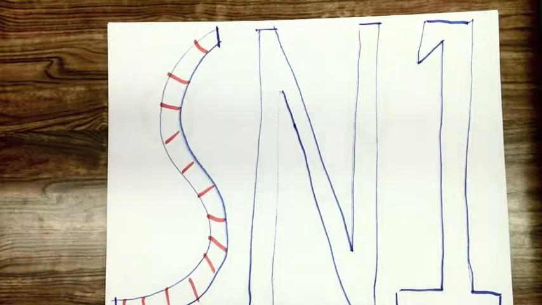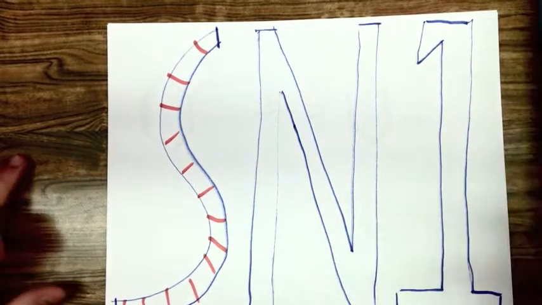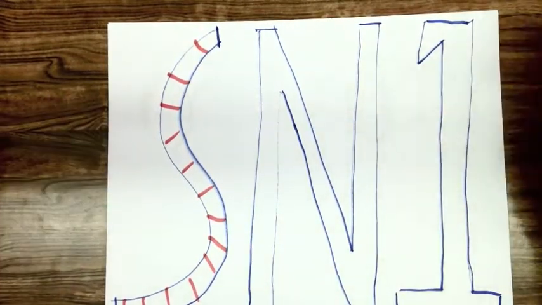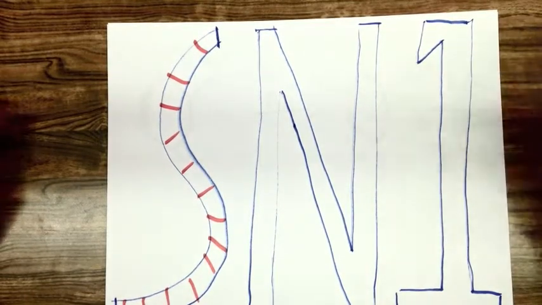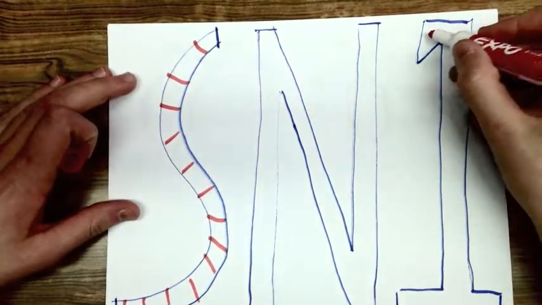Alrighty. Today we're talking about the substitution reactions of the SN2 and SN1. We're going to start out with the SN2.